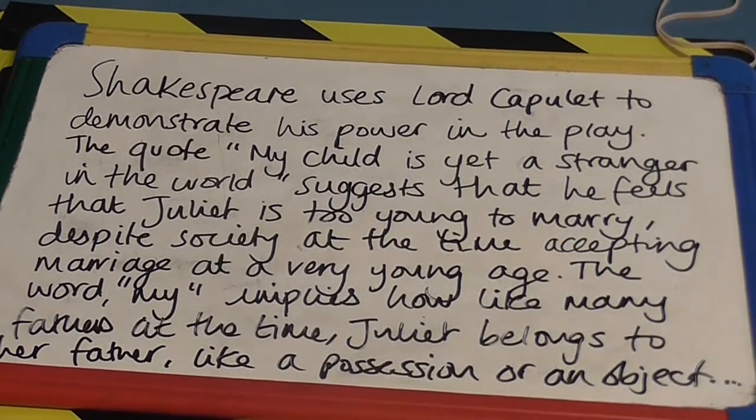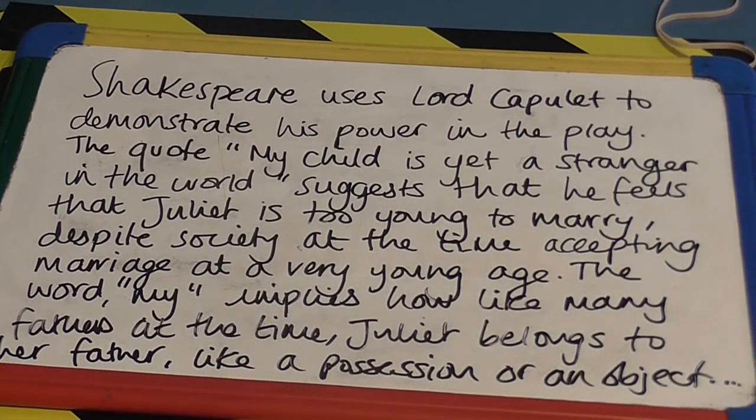Once you're comfortable with your plan, and you have some quotes that you have chosen from the extract, and you also have quotes from the play as a whole, then it's time to start writing. But it's really important that you do your plan first, because then you'll know exactly where you're going with it.